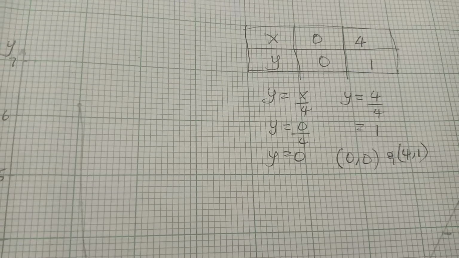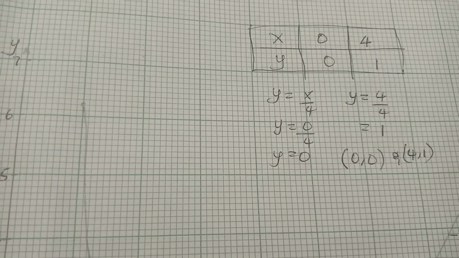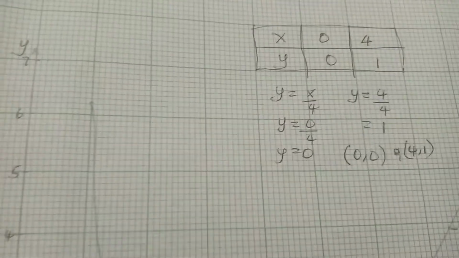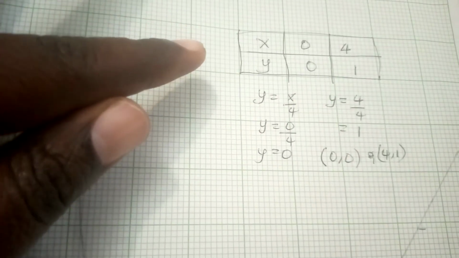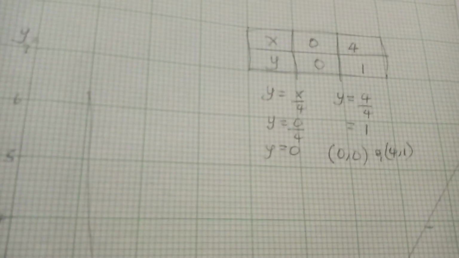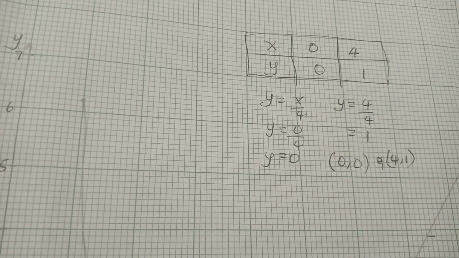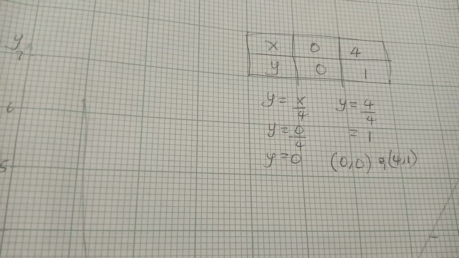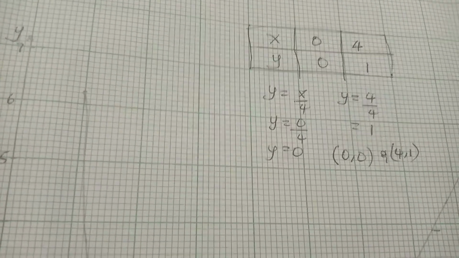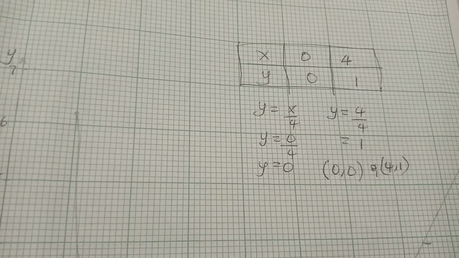To answer the question on the graph, first and foremost, let's make a table for x and y. We'll pick the values for x, 0 and 4, and replace them in the equation y equal to x over 4. We replace 0, we have y is equal to 0, so we have (0, 0).